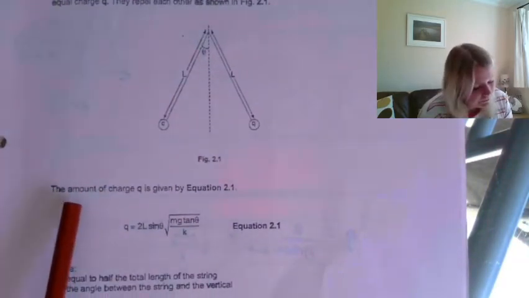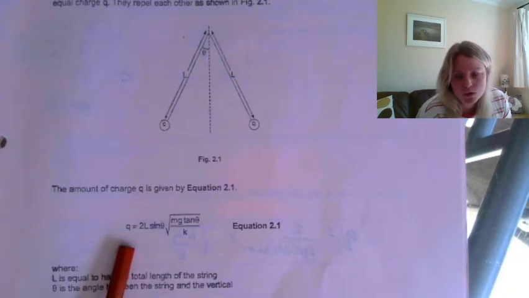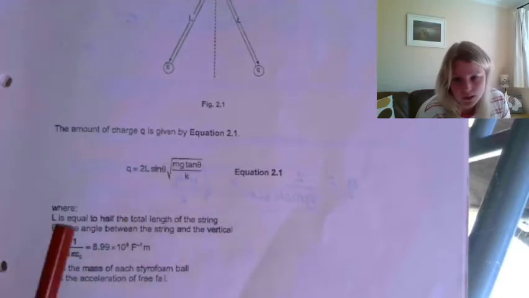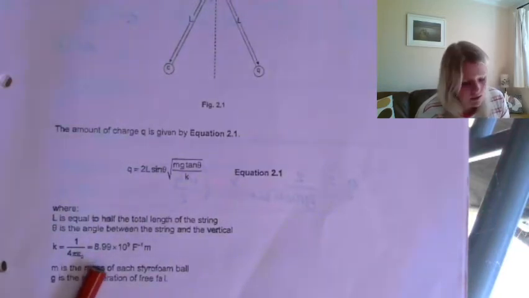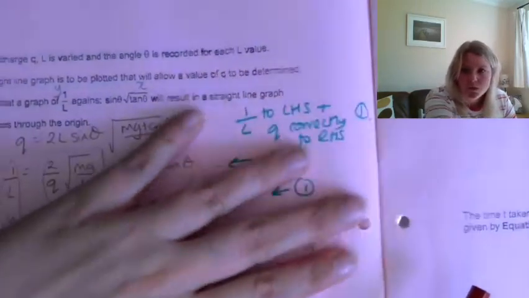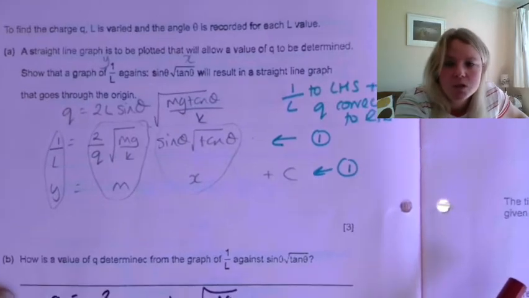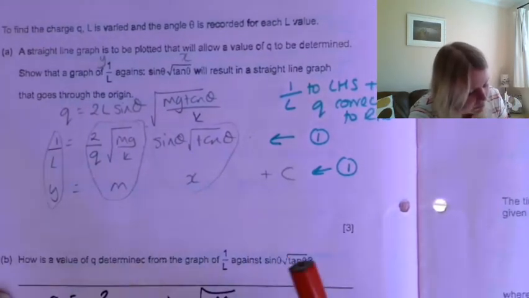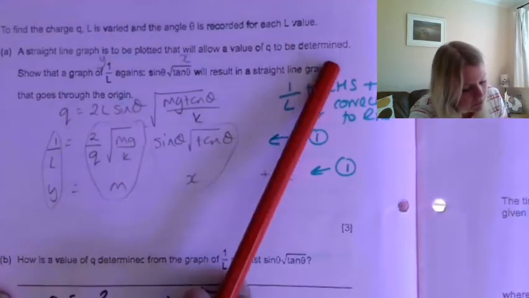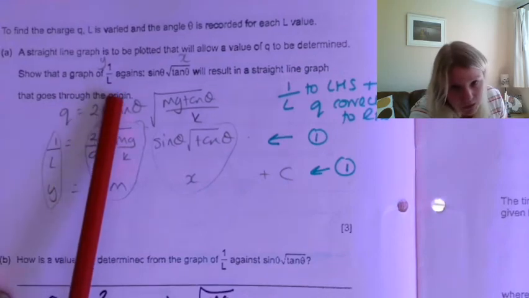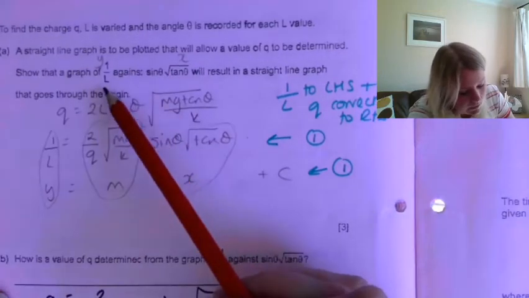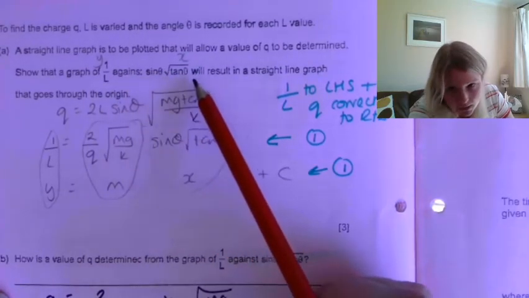So it gives you the equation for the charge on the wee styrofoam balls here, tells you what everything stands for, and tells you what the value of that constant is. I think that's all we need to look at there. So the first question on this: to find the charge Q, L is varied and the angle theta is recorded for each L value. A straight line graph is to be plotted that will allow a value of Q to be determined. Show that, I like it whenever it's a show that because then obviously you can get there eventually. So show that a graph of 1 over L against sine theta root tan theta will result in a straight line graph.